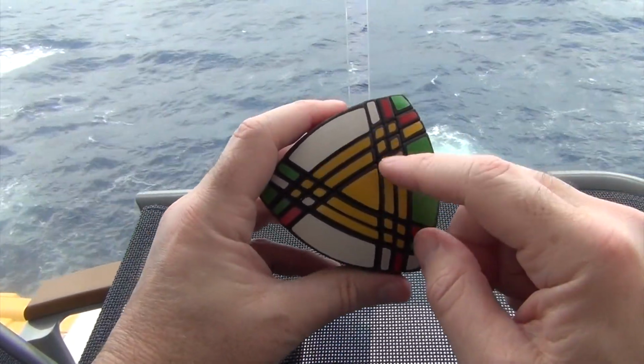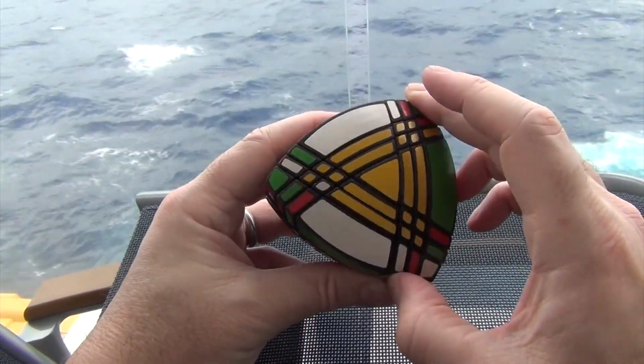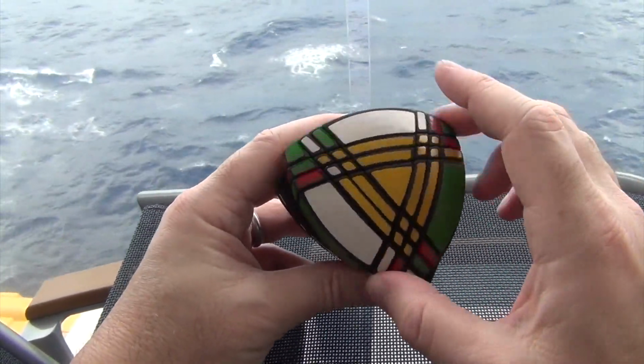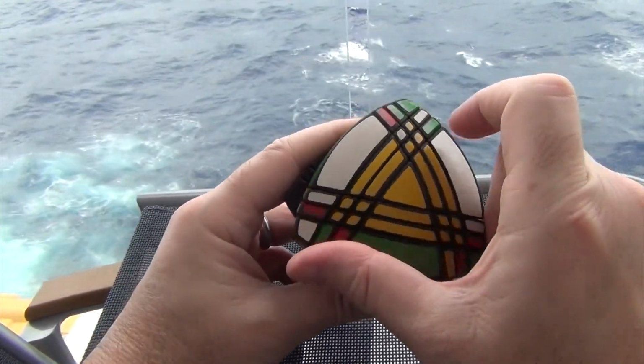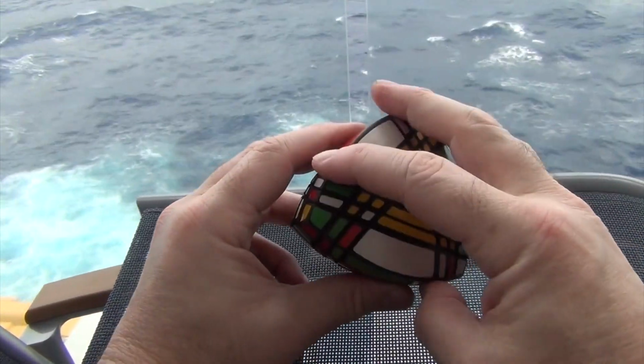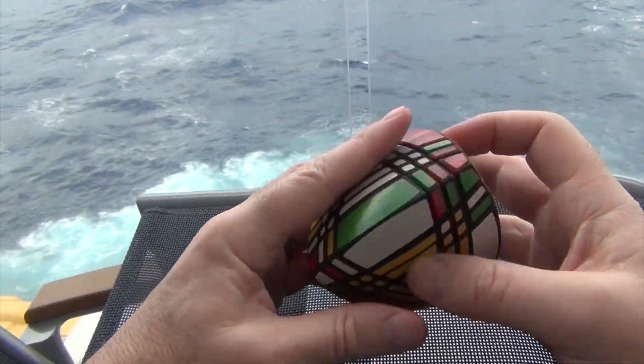So as long as when you turn this layer here, you're putting this piece into different layers, when I turn this face, you can put it into different layers, you can do this technique. If something like this always stays in the same layer, you can't. You have to do that little bit of fancy footwork that I showed.